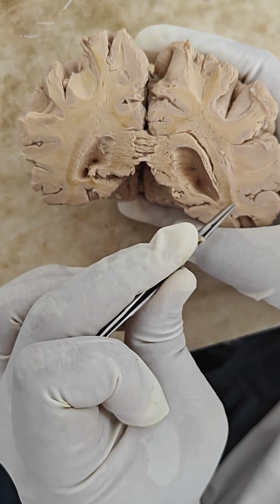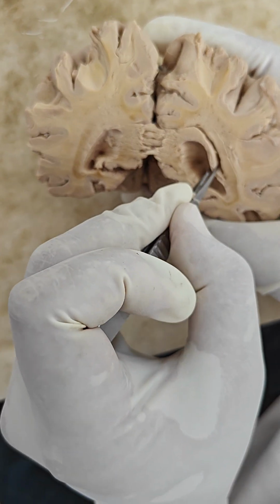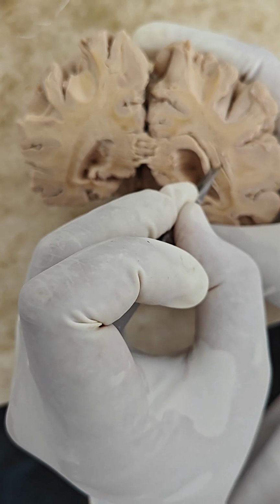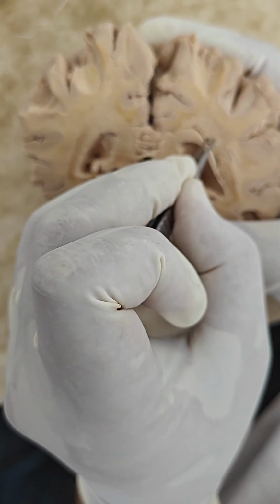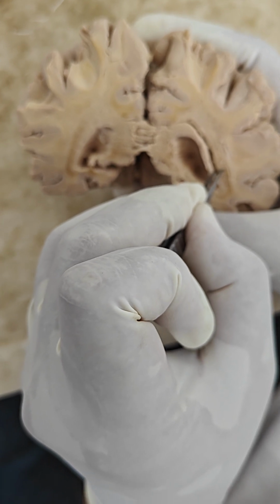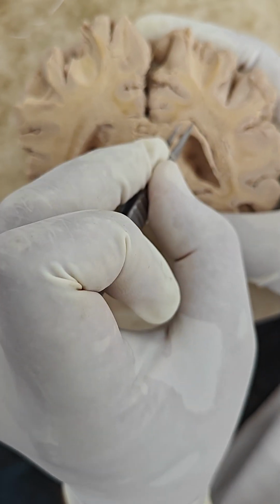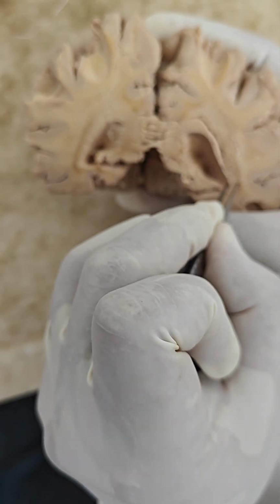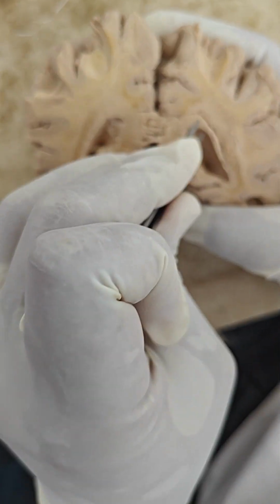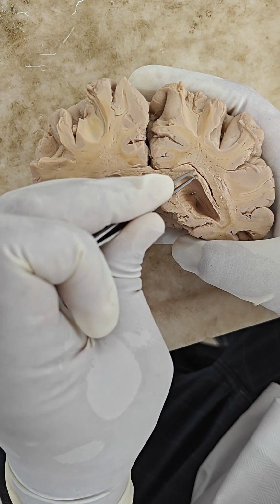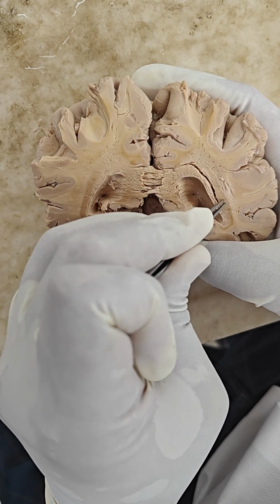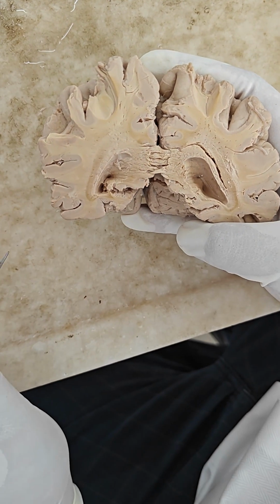The roof and lateral wall are formed by the fibers of the tapetum, which separate the optic radiations. So this is the lateral wall and the roof, formed by the fibers of the tapetum. It is a continuation of the splenium of the corpus callosum, and this is the optic radiations.